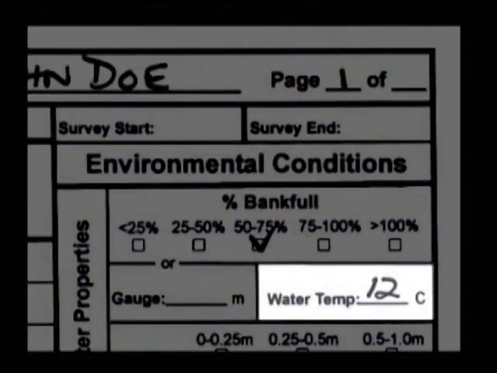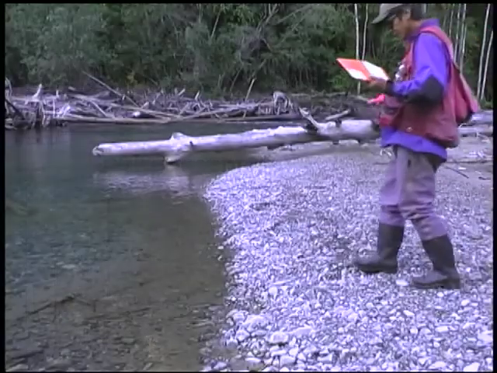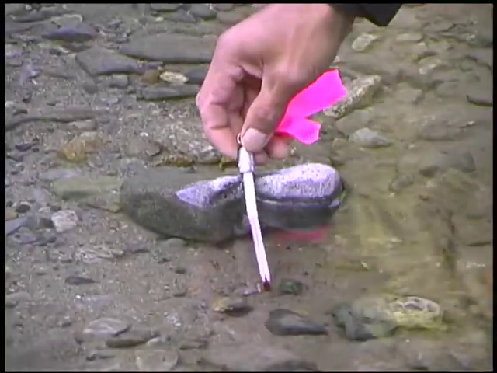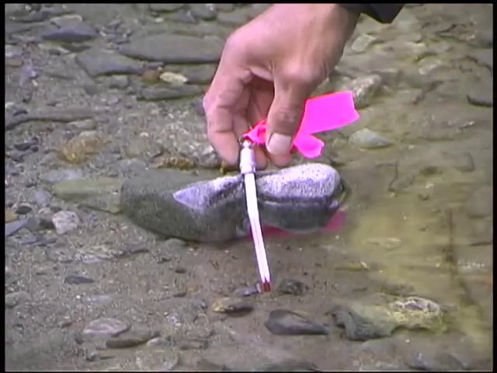Water temperature in degrees Celsius. Temperature is very important to aquatic life. Most aquatic organisms are cold-blooded, so their body temperatures are the same as the water.